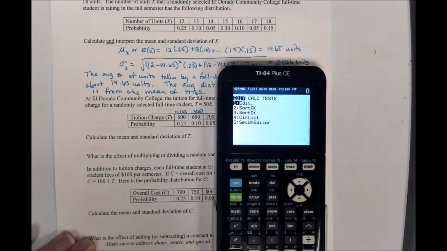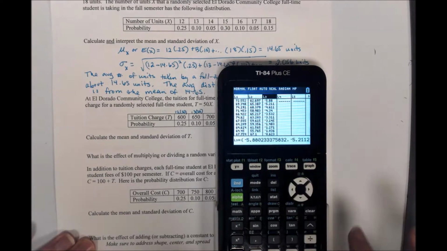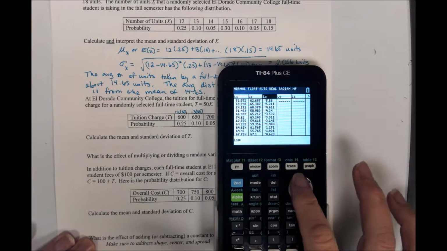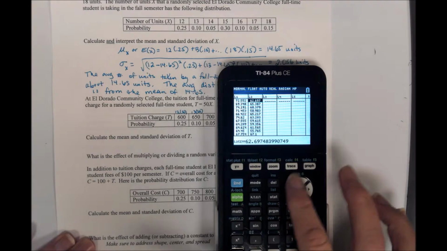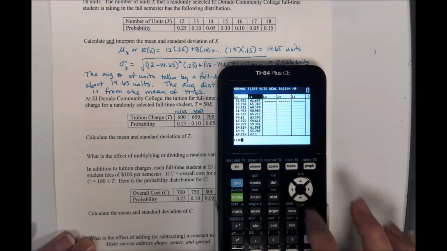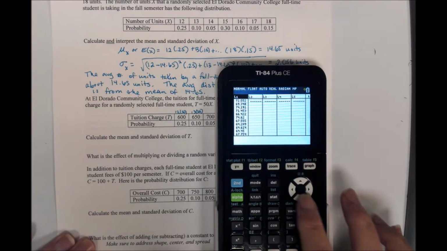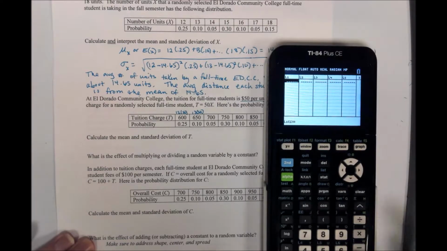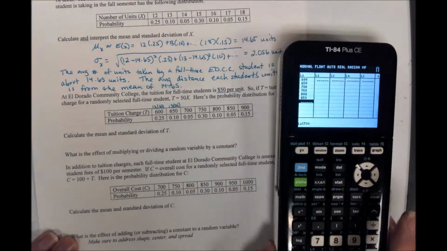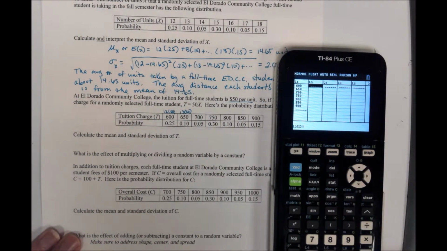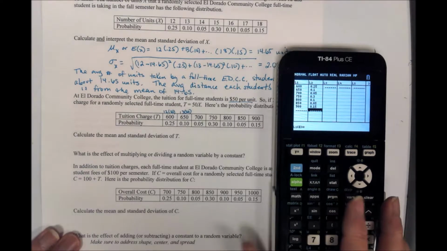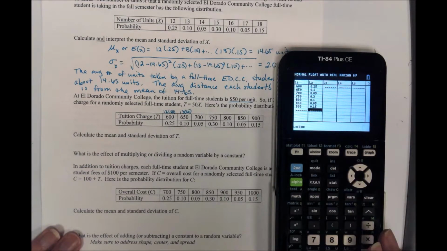so I'm going to go to Stat, Edit, and I got some stuff in my list, so I'm going to clear those out. So just because I like to use list 1 and list 2. So if I put in the 600, the 650, so hopefully you're pulling out your calculators and doing this with me. And then putting the probabilities in list 2. Okay, so I've got my T's in list 1 and the probabilities in list 2.